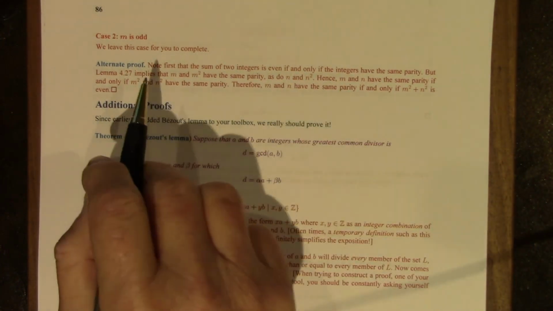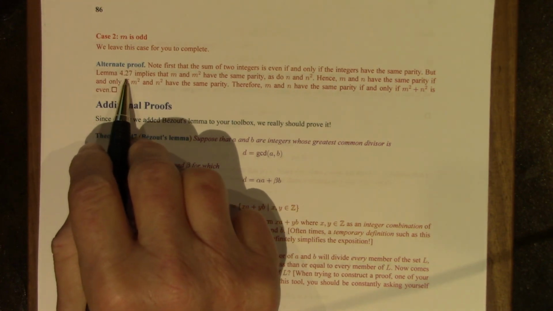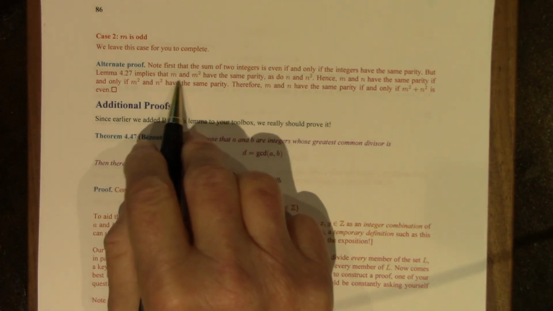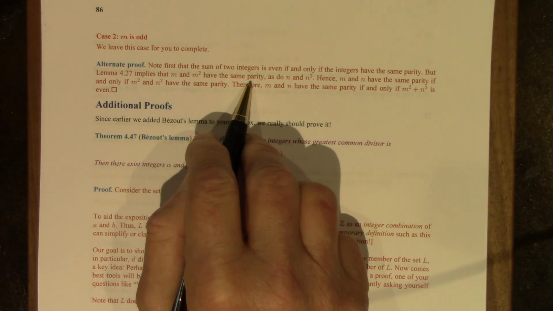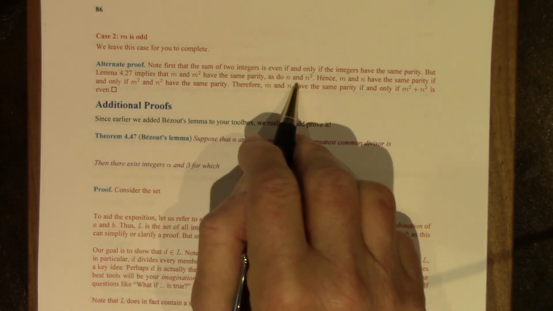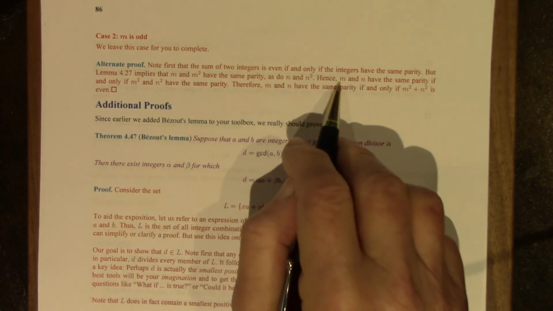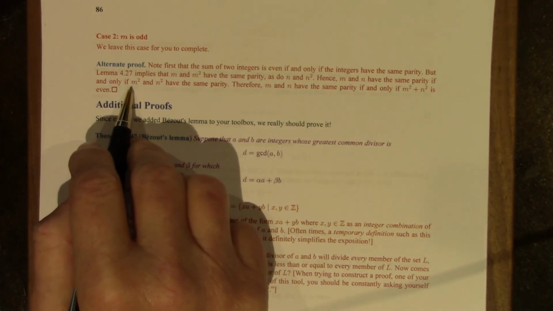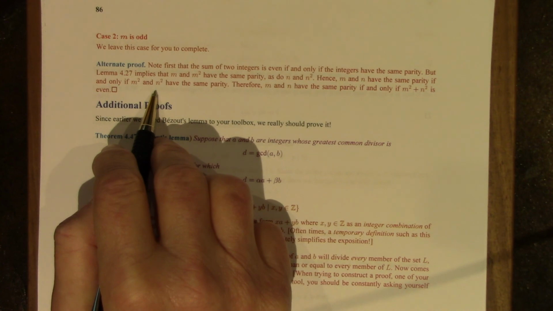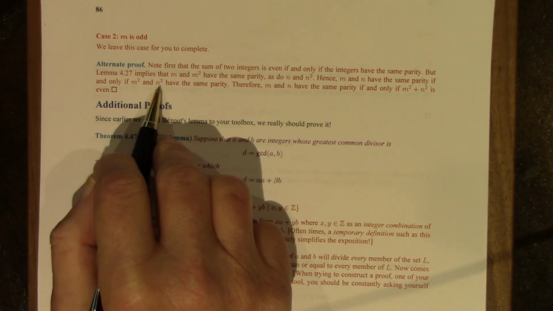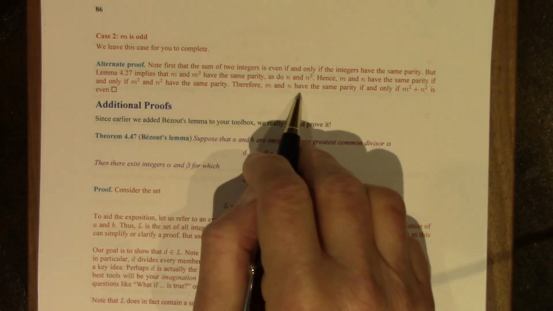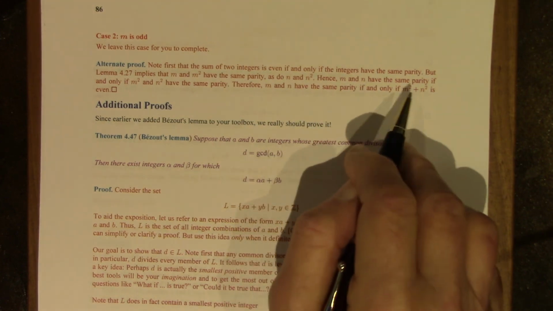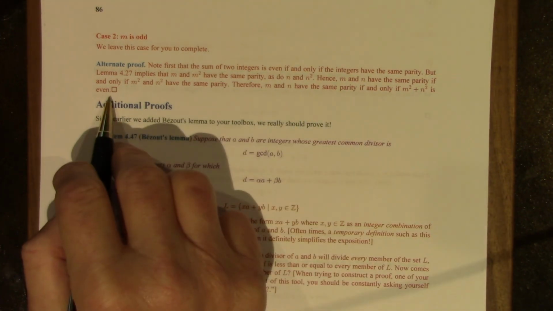But lemma 4.27 implies that m and m squared have the same parity, as do n and n squared. Hence, m and n have the same parity if and only if m squared and n squared have the same parity. Therefore, m and n have the same parity if and only if m squared plus n squared is even.